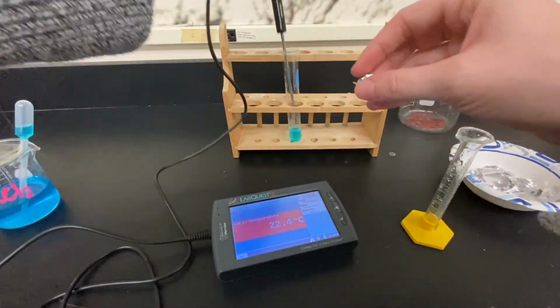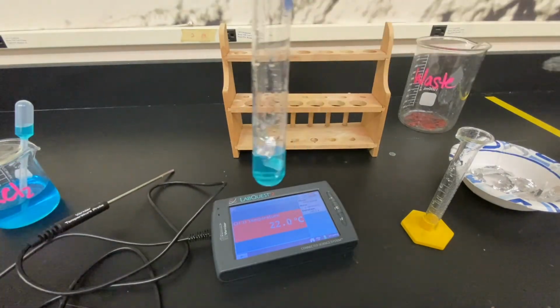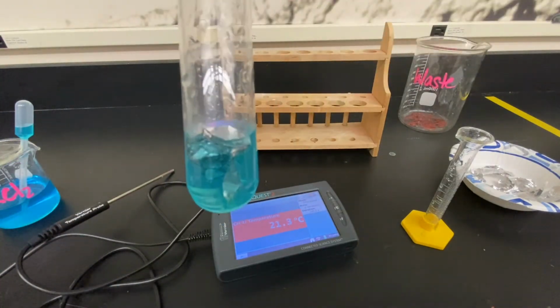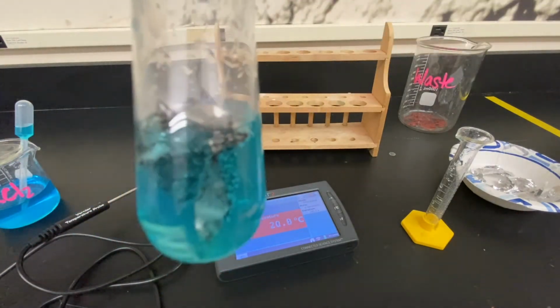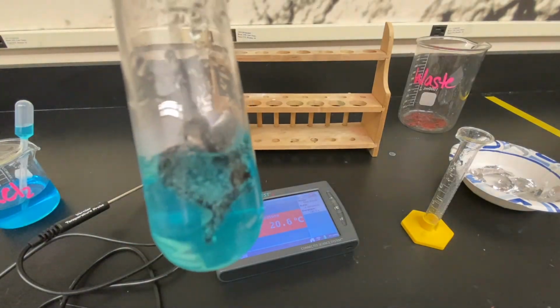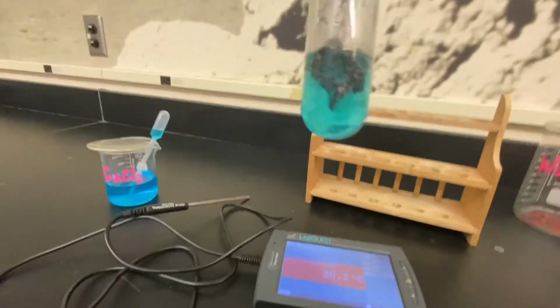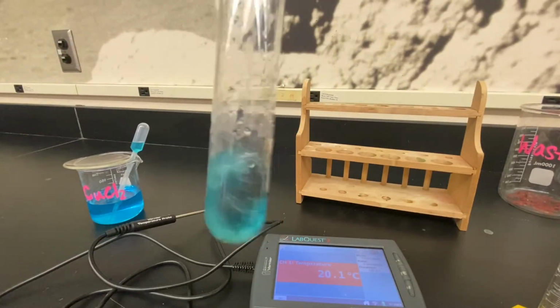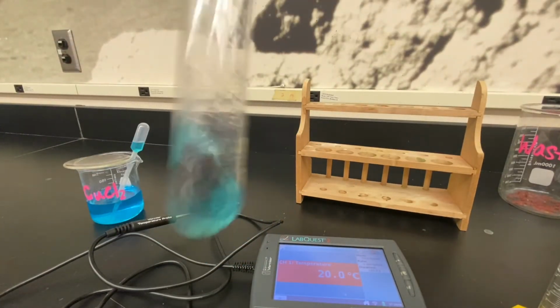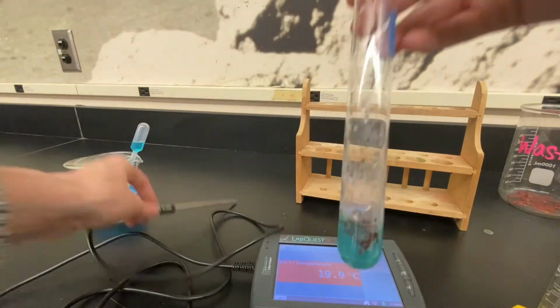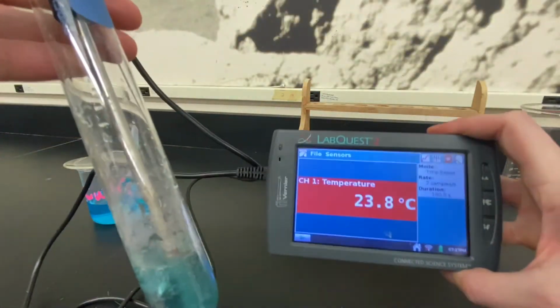I'm going to loosely wad it up, put it inside that test tube, make some observations about what you see here. Sorry for the poor quality here. I'm trying to adjust my tripod. Let's go ahead and get a final temperature for this as well.